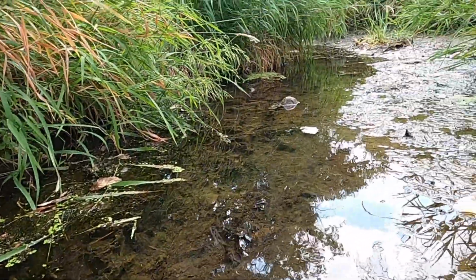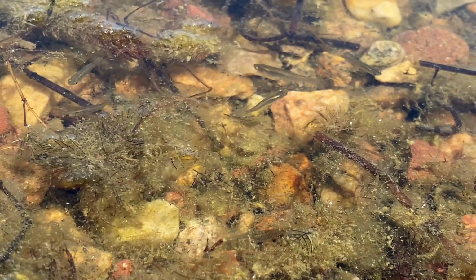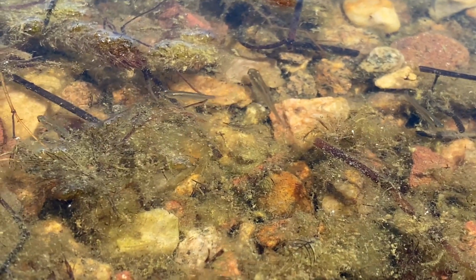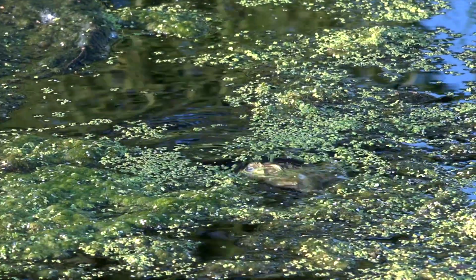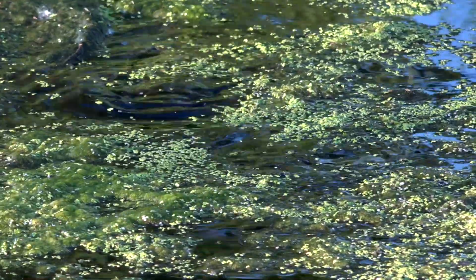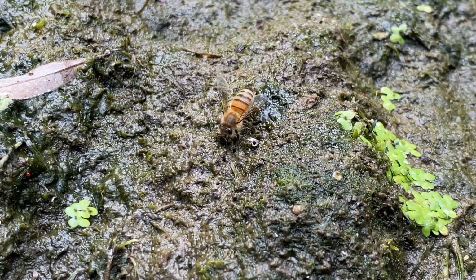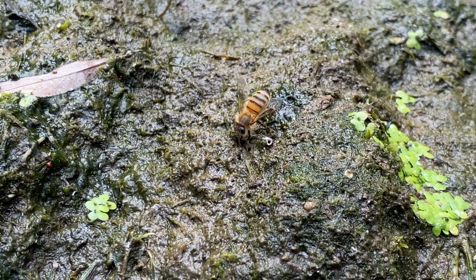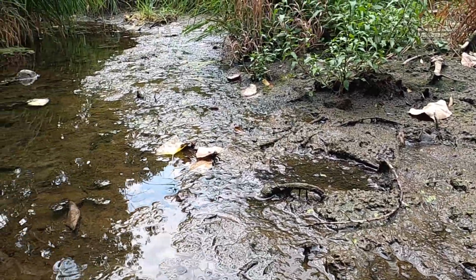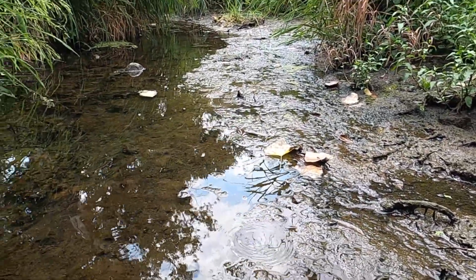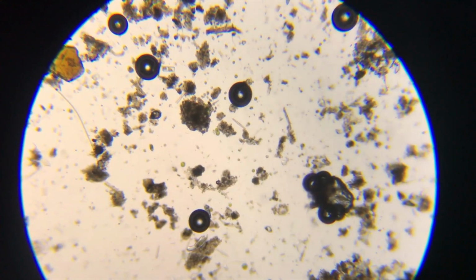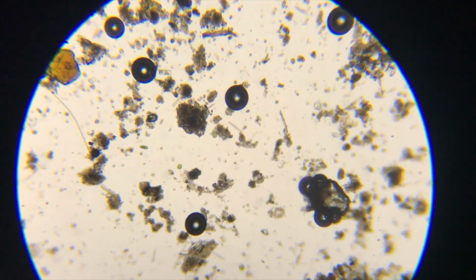Right here, we've got all sorts of living creatures. We've got mosquito fish. We've got little baby bullfrogs. We have the toad. We've got honeybees and all sorts of other little insects coming and getting water off the mud flat. The mud is non-living, but it's full of living things such as bacteria and protists. Things we're going to learn about all this semester.